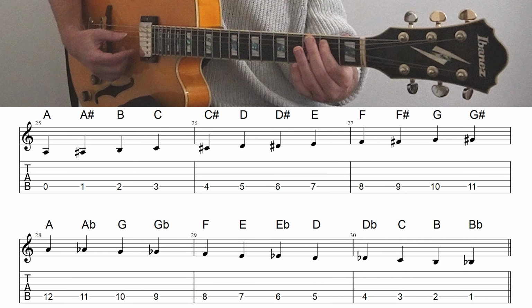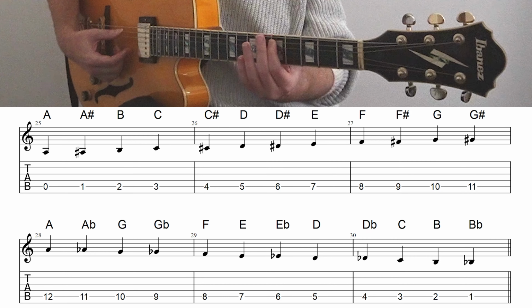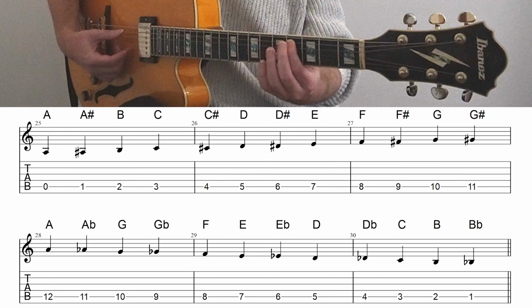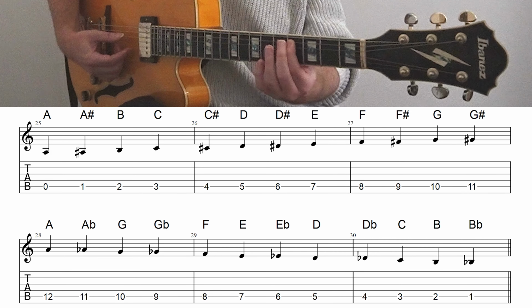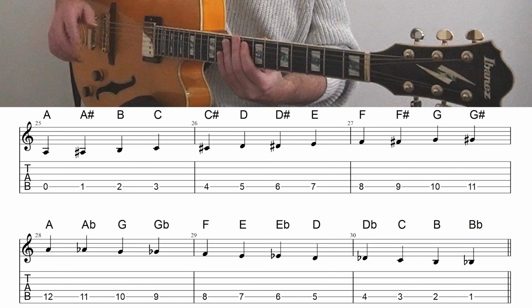So C went to C sharp and then D, but D descended to D flat. So that means C sharp and D flat are the same thing, enharmonic. D went to D sharp, went to E, but E went to E flat. Okay, so that means that D sharp and E flat are enharmonic. Second exception to the rule, E goes directly to F. Nice. Don't have to worry about anything.